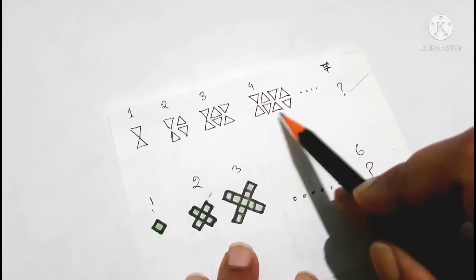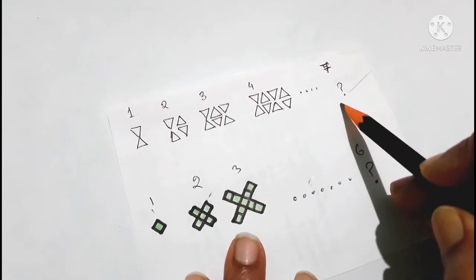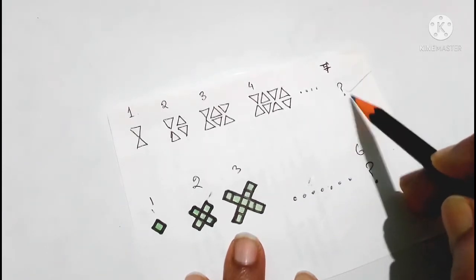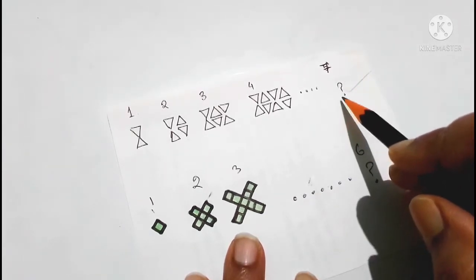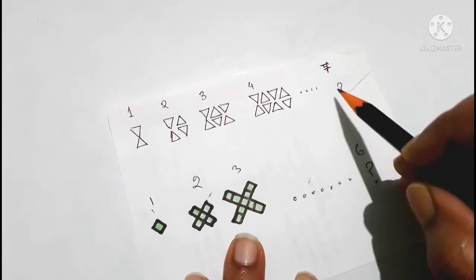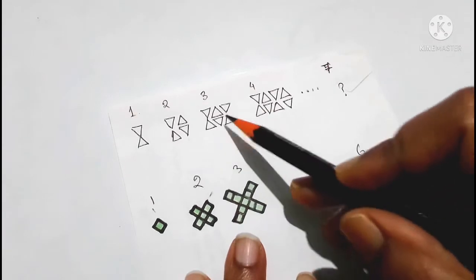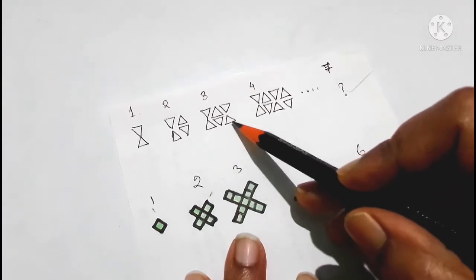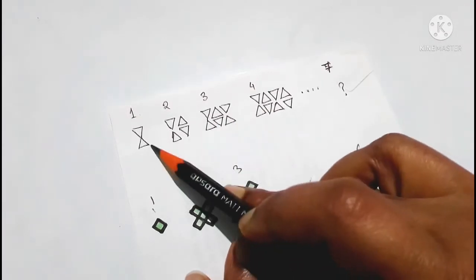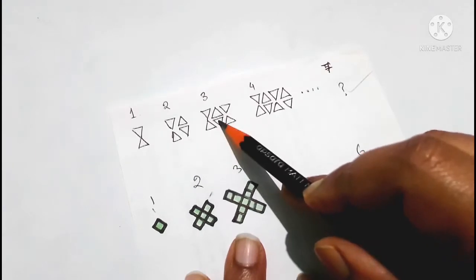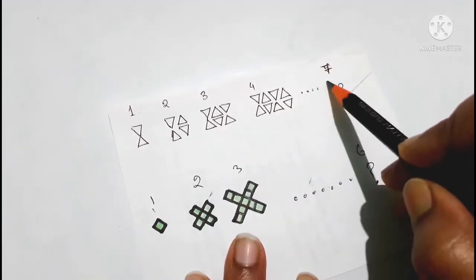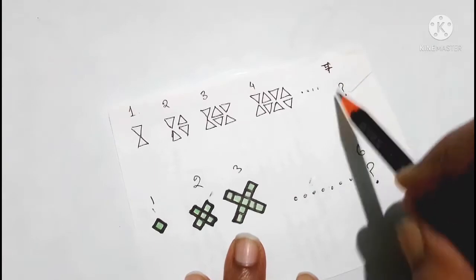Now the fourth will have 2 more. So what will be the answer in 7? I hope you can draw that at your home, drawing the triangles in different orientation. 2 triangles in one orientation, then 2 triangles in another orientation, then again repeating this pattern, then again this pattern. So what will be the view of the 7th pattern?